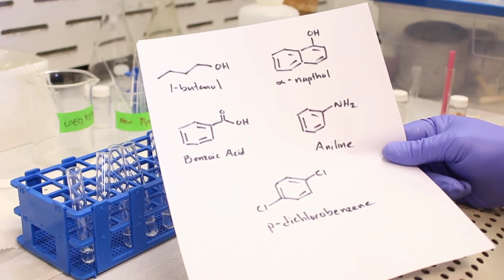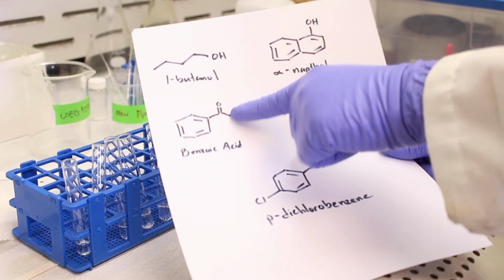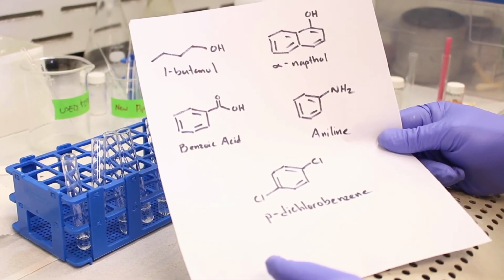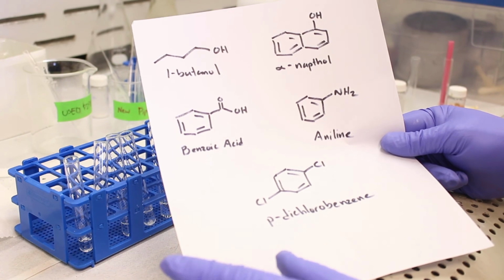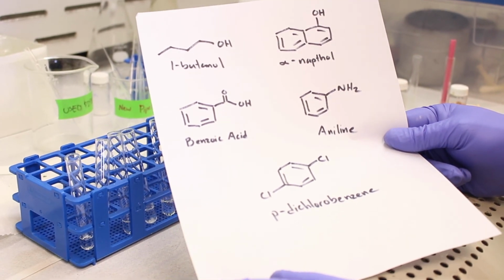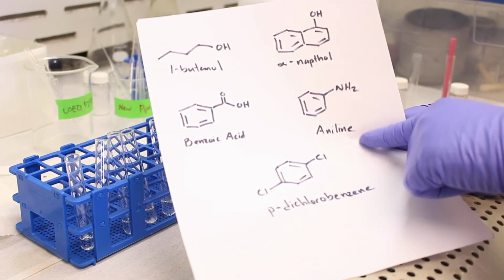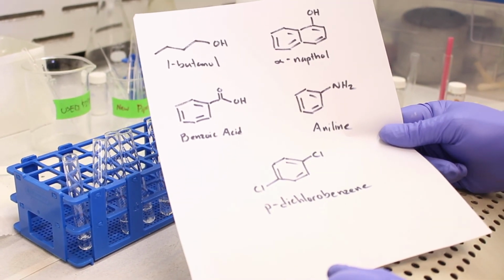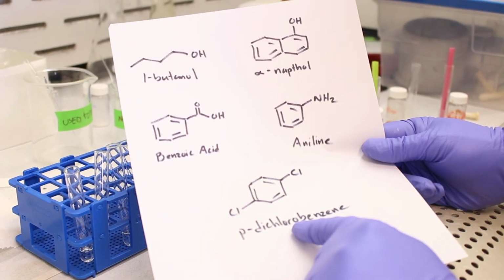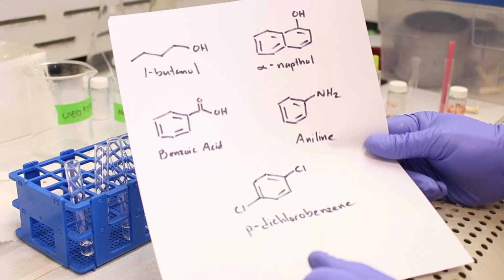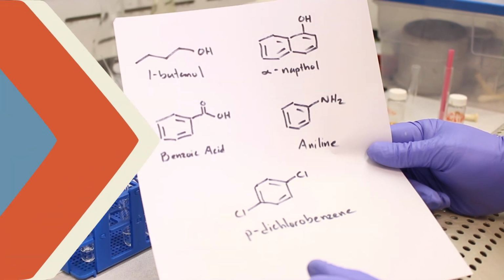That's the key takeaway. Benzoic acid, a carboxylic acid, which is a strong organic acid, will dissolve both in sodium hydroxide and sodium bicarbonate. Weak bases like aniline, so organic bases, are soluble in hydrochloric acid. And paradichlorobenzene, so inert functional groups such as halides, are insoluble in all of these test solvents, so they cannot be ionized.